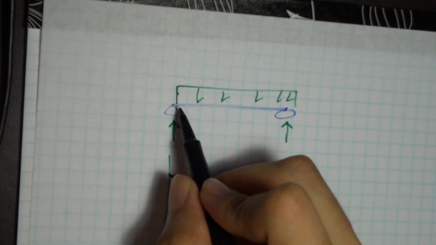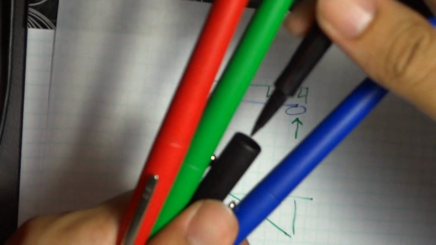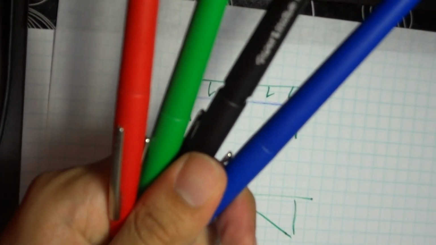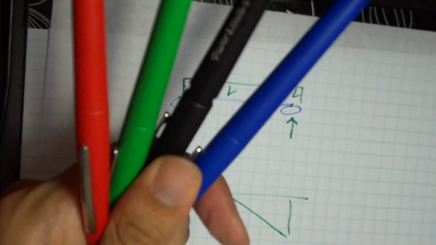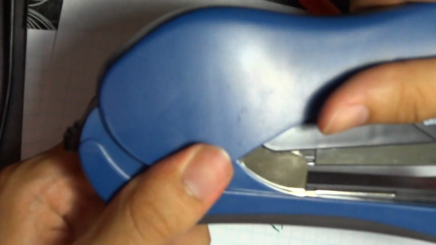Well, notice I have no moment here. At a pin connection, I can't have any moment, right? If I try putting a moment on this pen, it just rotates about its lid. It's a pin connection. It can't resist any moment. In other words, if I take this stapler, on the other hand, and I try twisting the top part of the stapler, the whole thing rotates in my hand.